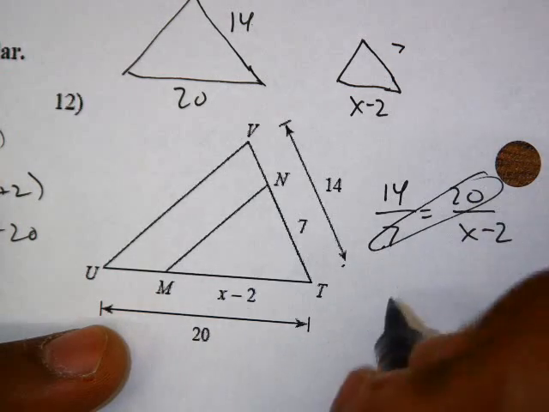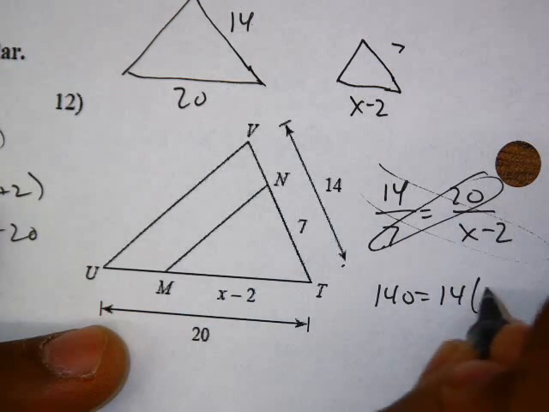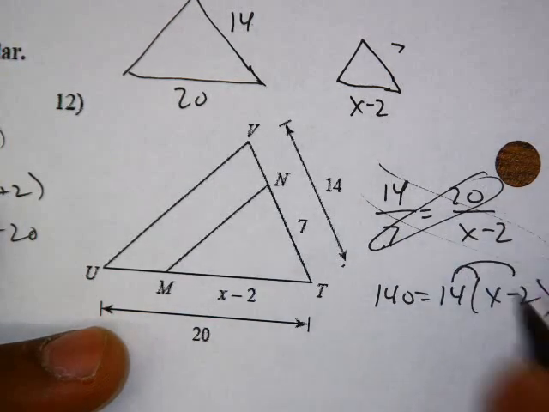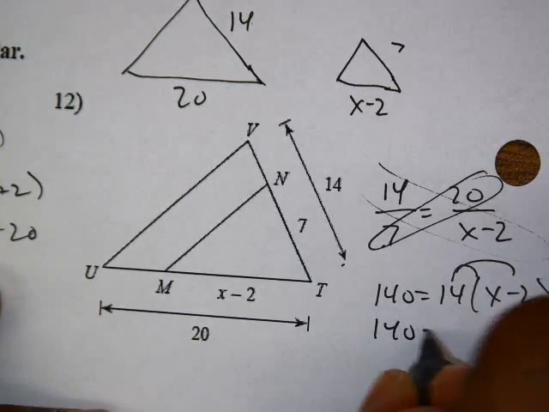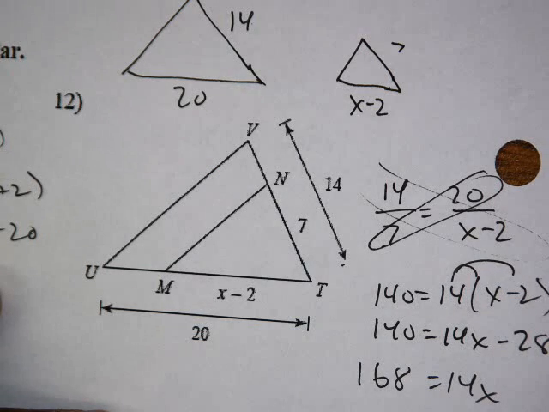Cross multiply, 7 times 20 is 140. 14 times x minus 2. Distribute. 14x minus 28. Add 28. And 168 divided by 14 is 12.